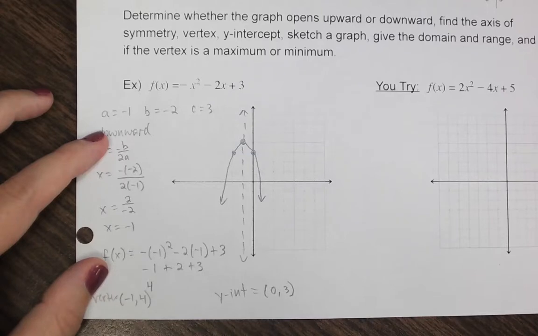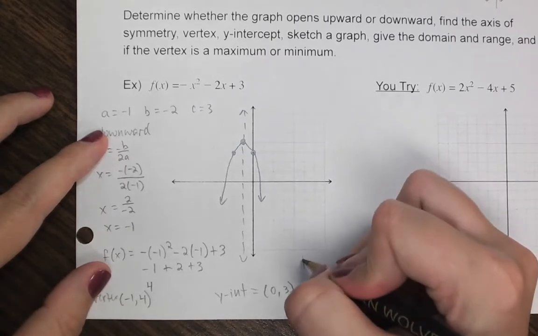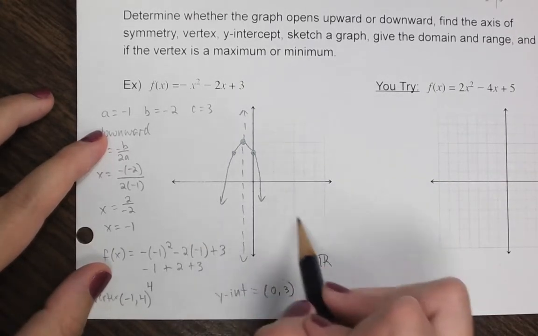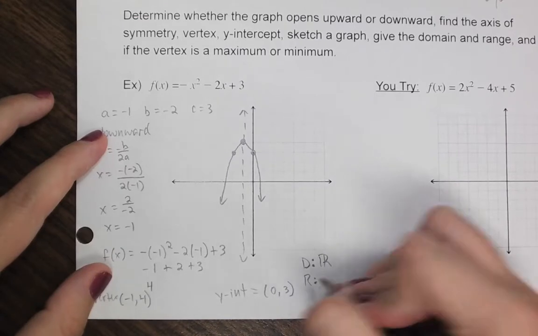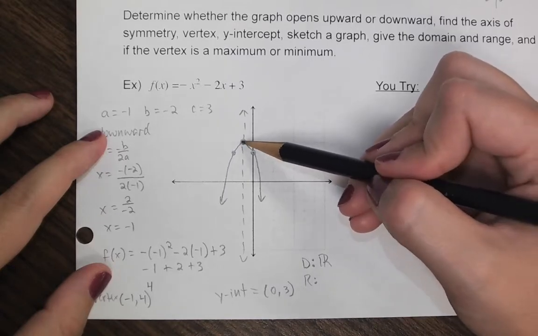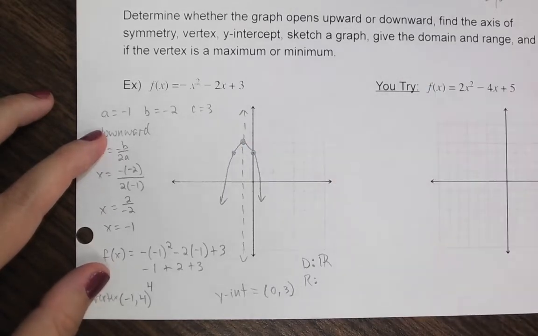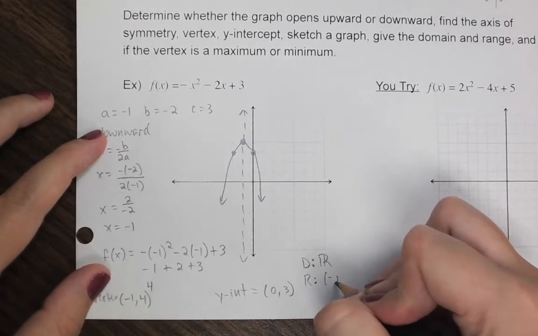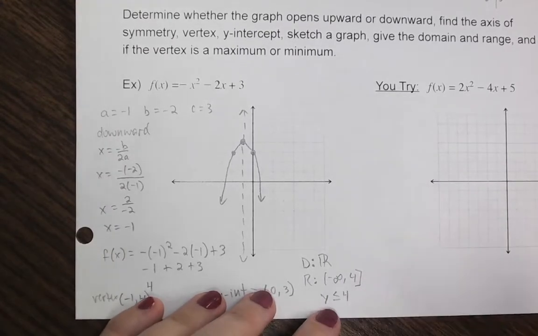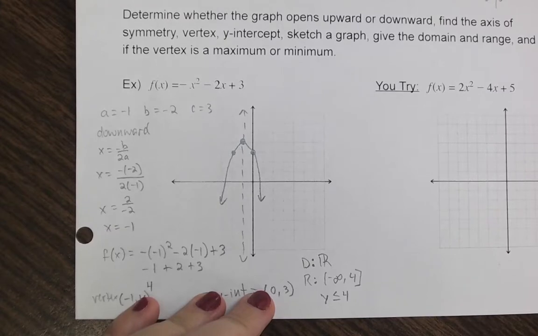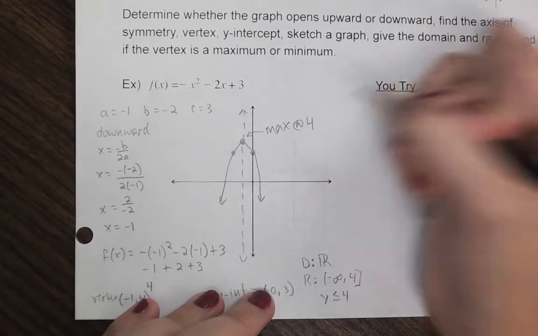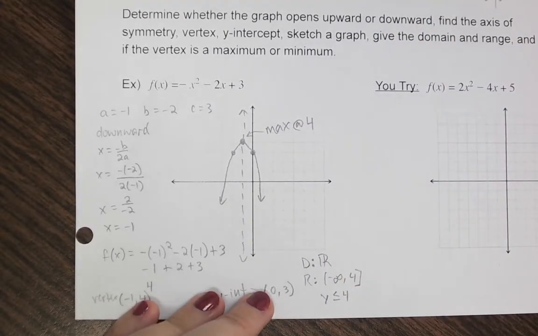Then it says give the domain and range, tell whether that is a maximum or a minimum. So my domain here, all quadratics have a domain of all real numbers because these arrows are going to go out forever. My range, bottom to top, goes down to negative infinity and up to where that vertex point was, which was at 4. So you could say it is from negative infinity to 4, or you could say y is less than or equal to 4. Either of those would work. And then since it's upside down, this would be a maximum at 4. Alright, so there's all the steps.